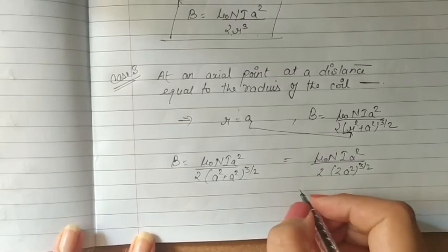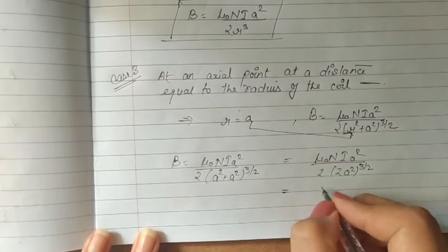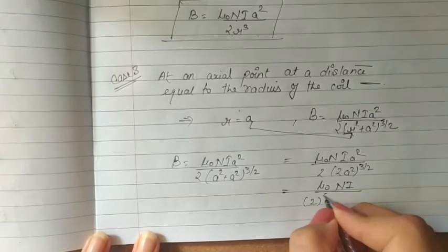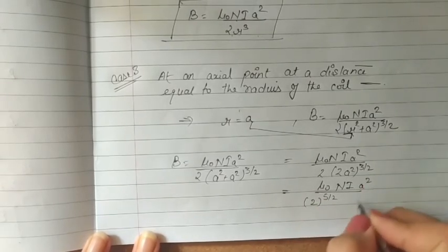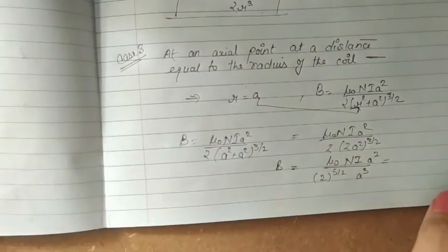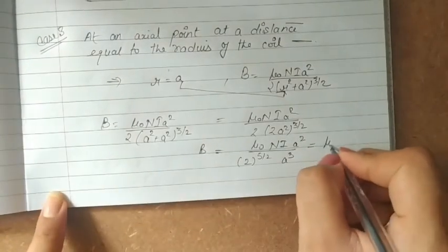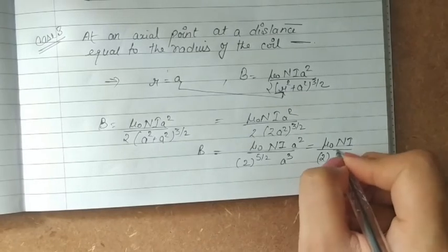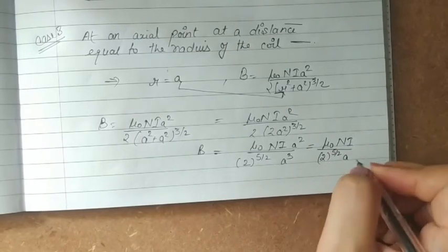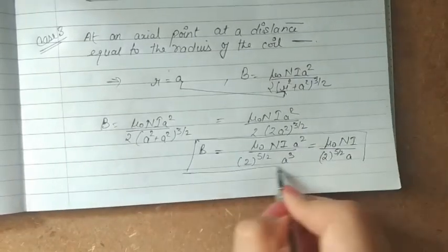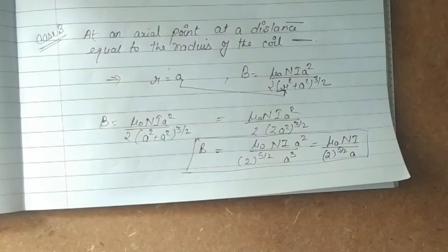And on solving this, we get mu naught n I upon 2 raised to 5 by 2. So numerator is a square, denominator is a cube. So finally we get b is equal to mu naught n I upon 2 raised to 5 by 2 into a, right? This is the value of magnetic field at a point on the axis but at a distance equal to the radius of the coil.